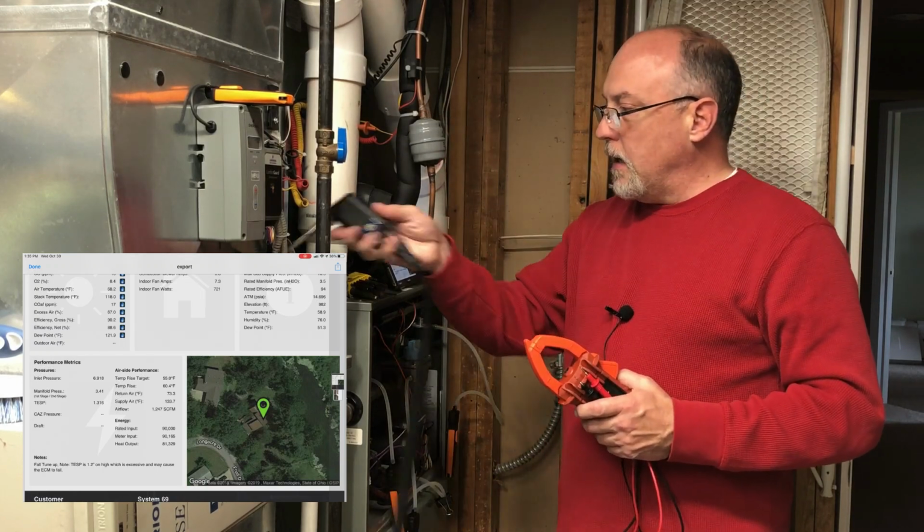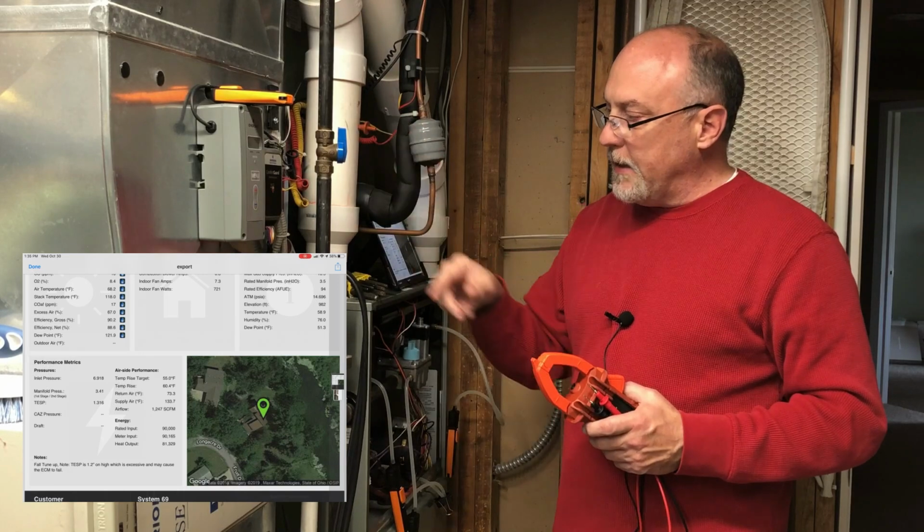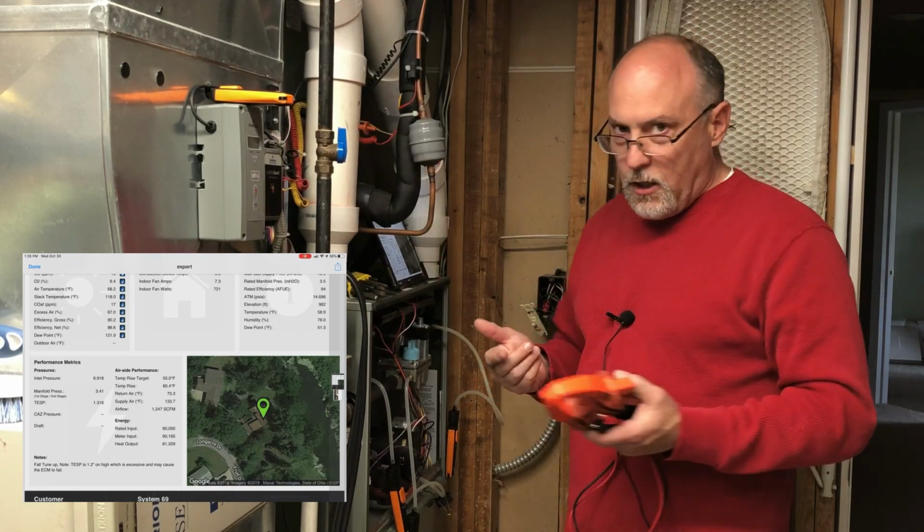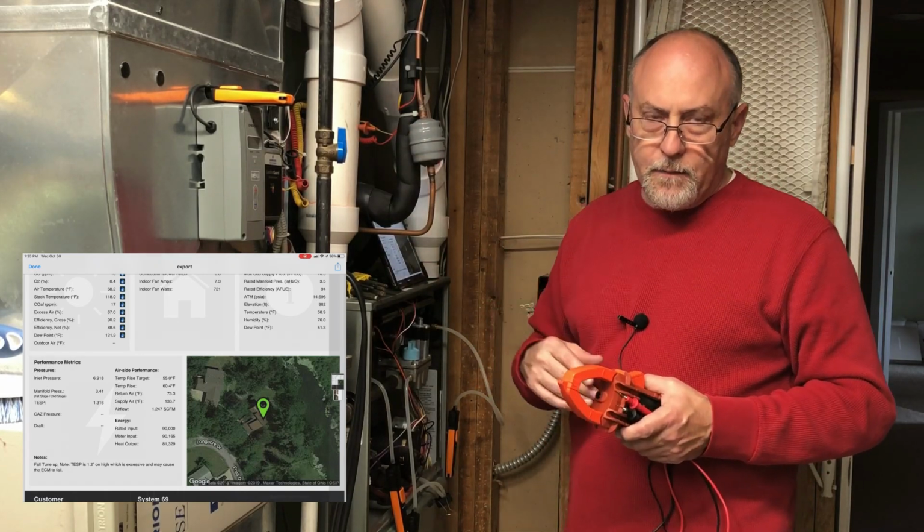When we're done here, I'll put another plug in my stack, but otherwise this thing's ready to go. So I'm going to go up and turn it off and clean everything up.